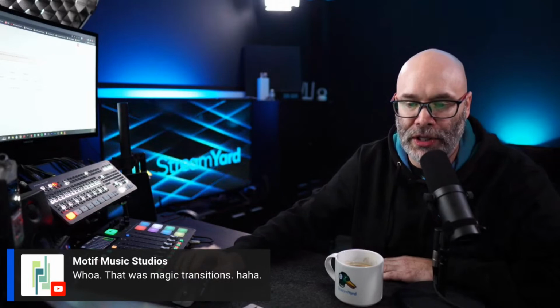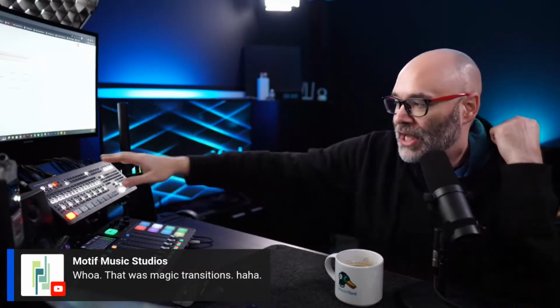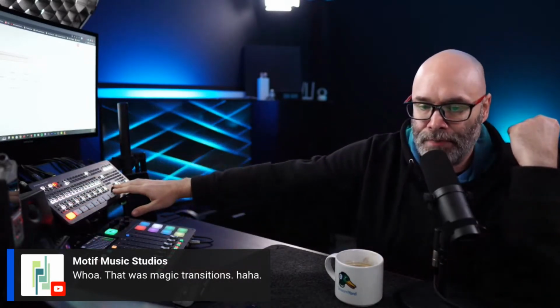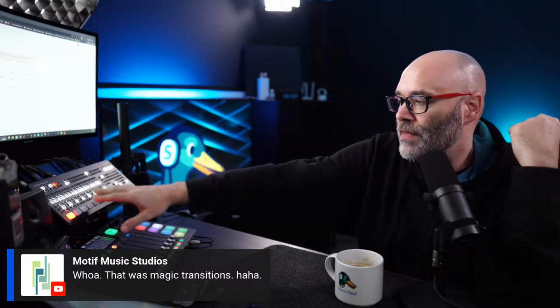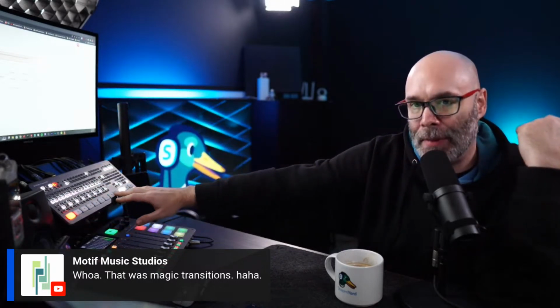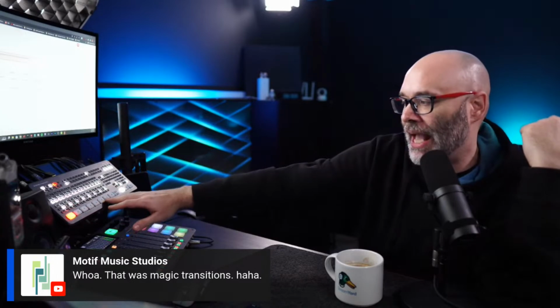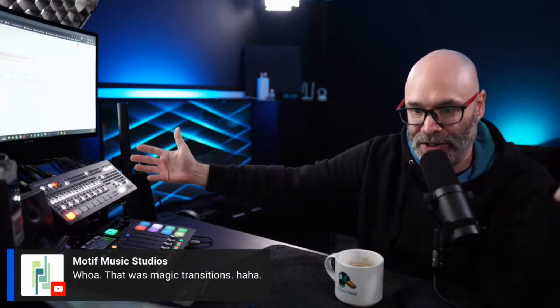Yeah, and for the transitions as well. So Motif Music Studios mentioned the transitions. This machine right here is called an ATEM Mini Extreme ISO. What this does is it allows 8 HDMI inputs, and with these 8 HDMI inputs, that's just 8 cameras I can put in here, 8 sources.